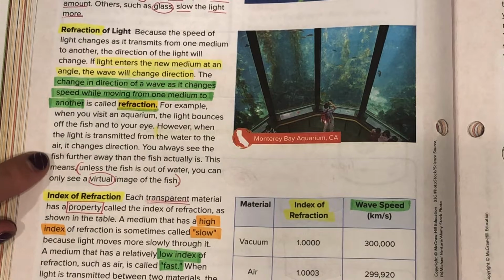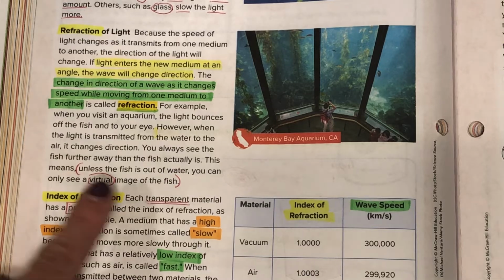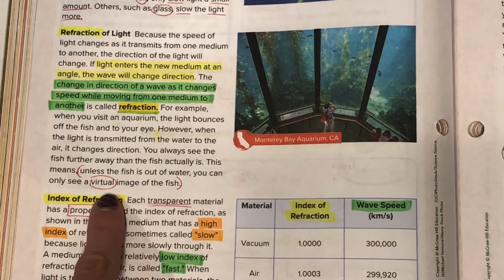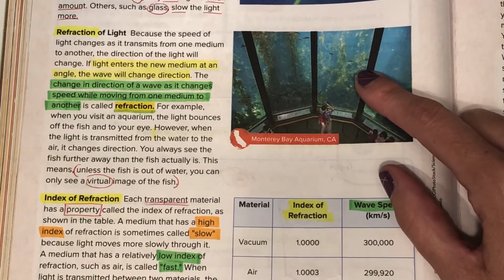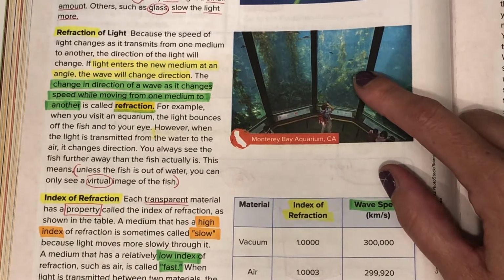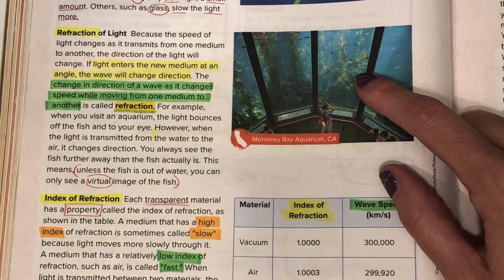You will always see the fish further away than the fish actually is. This means, unless the fish is out of water, you can only see a virtual image of the fish. So what you're seeing here is actually a virtual image. It's not the real fish. It's not the actual place in which that fish really is. It's a virtual image.